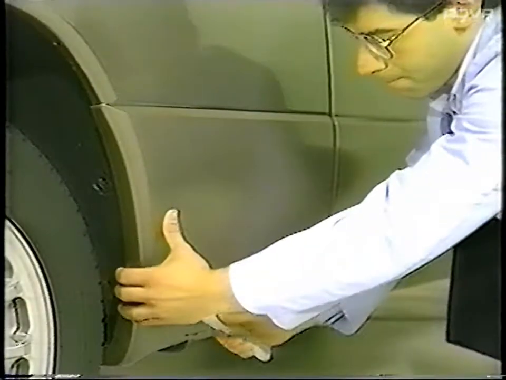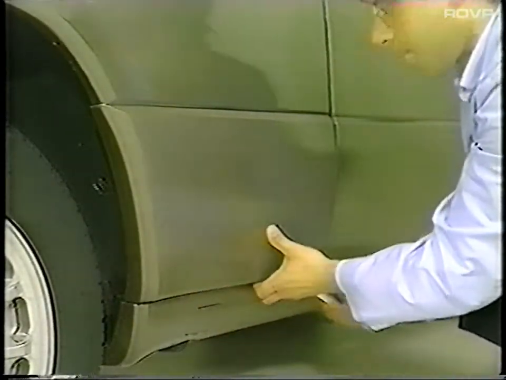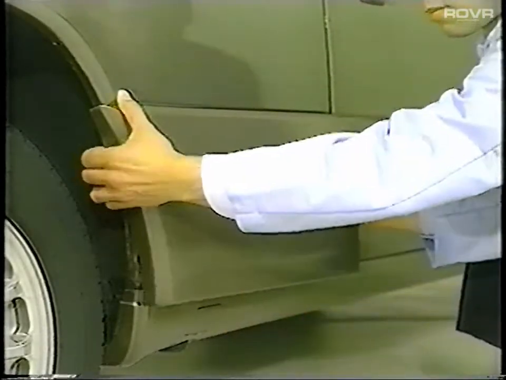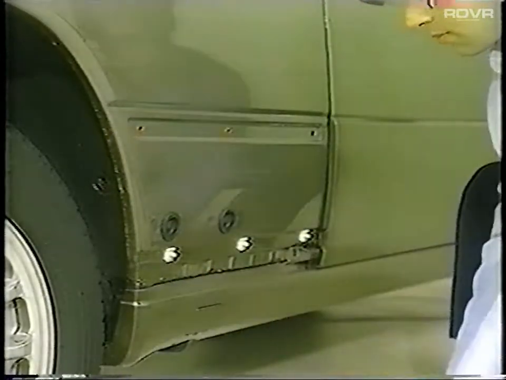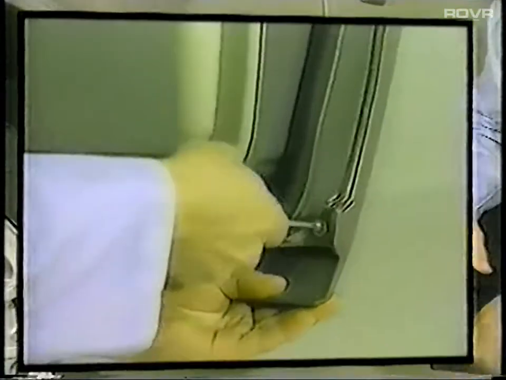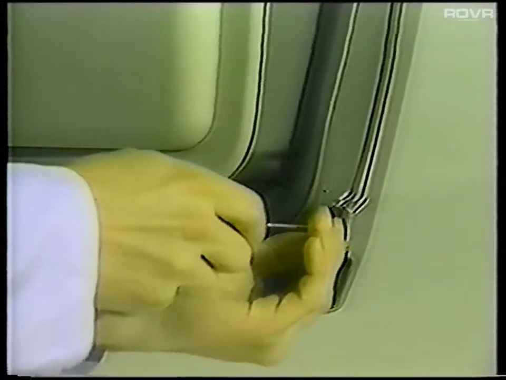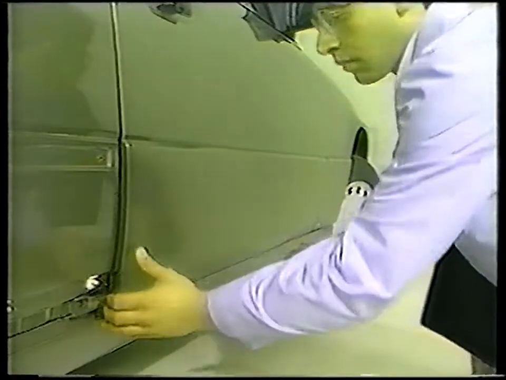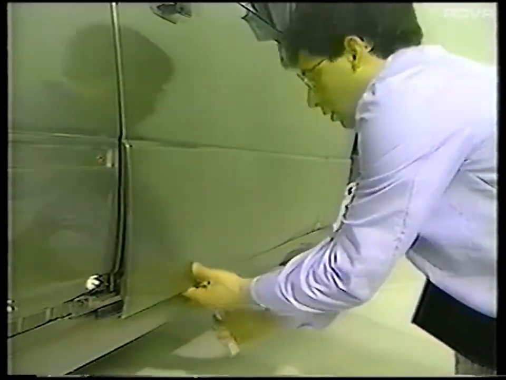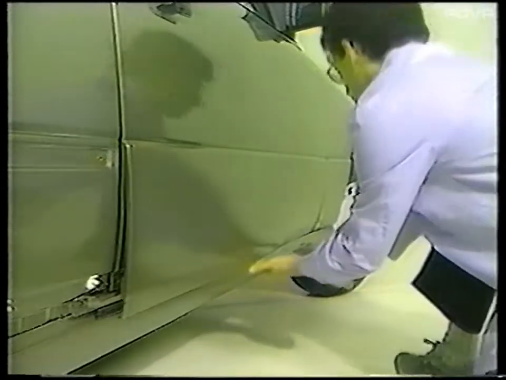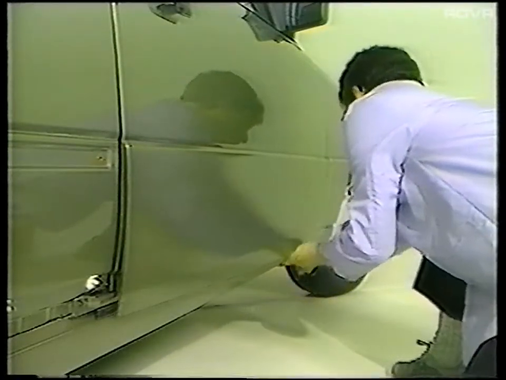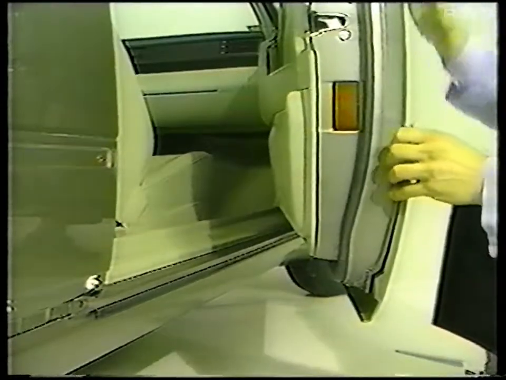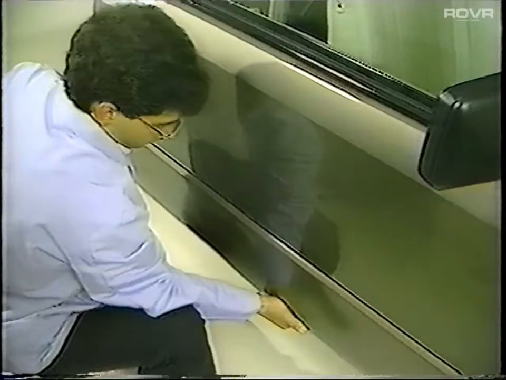To simplify this adjustment, the in-out tilt adjusters for the front and rear side windows are accessible after removal of the lower trim panels. The panel is removed by pulling it to the rear and then out.